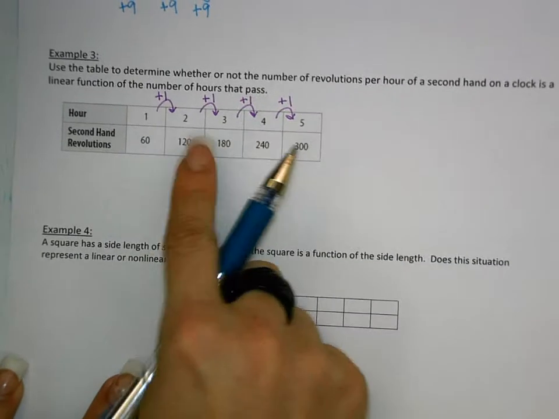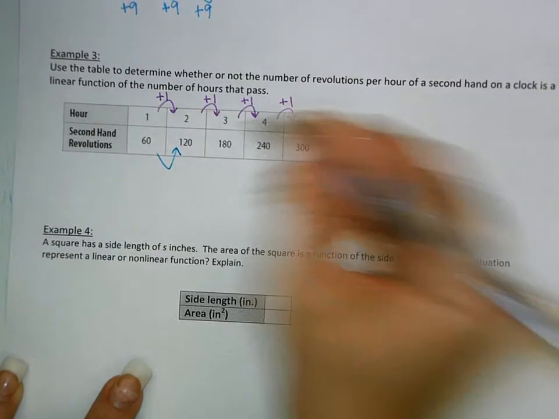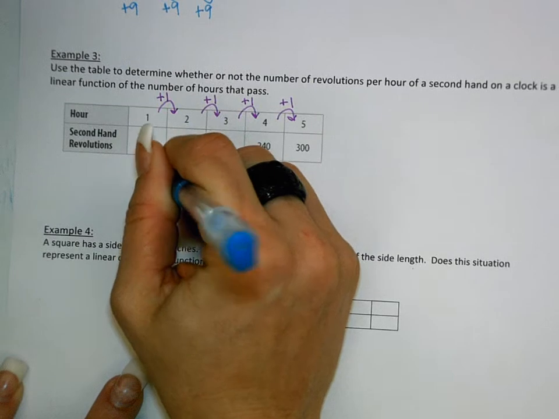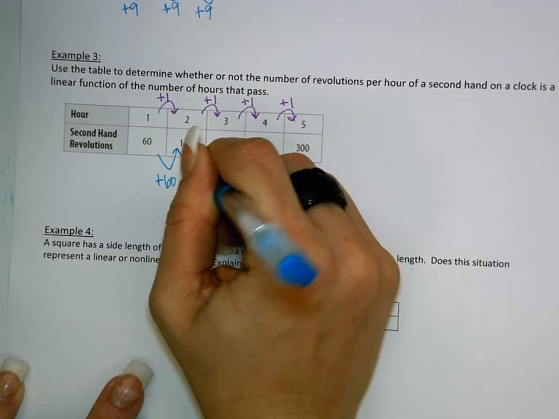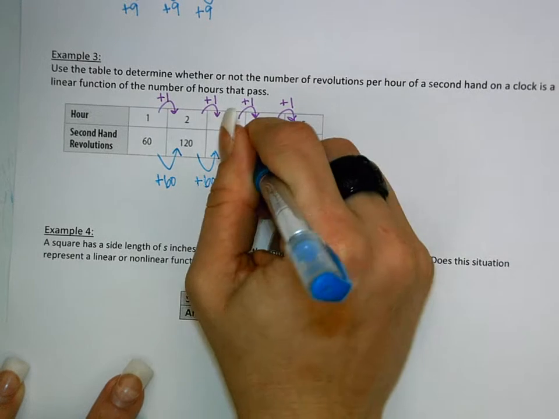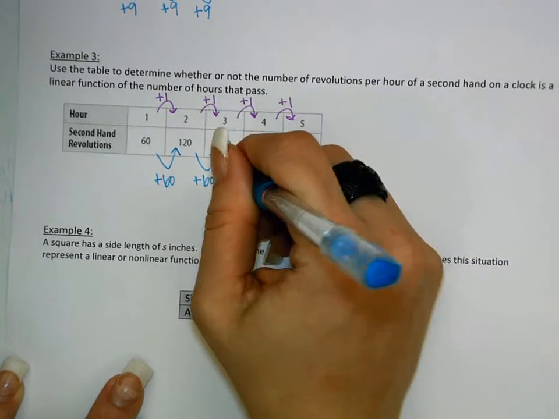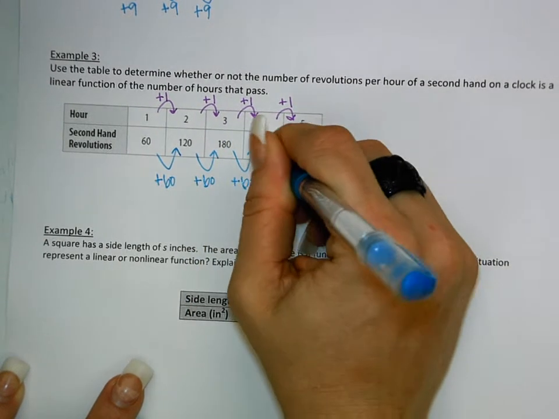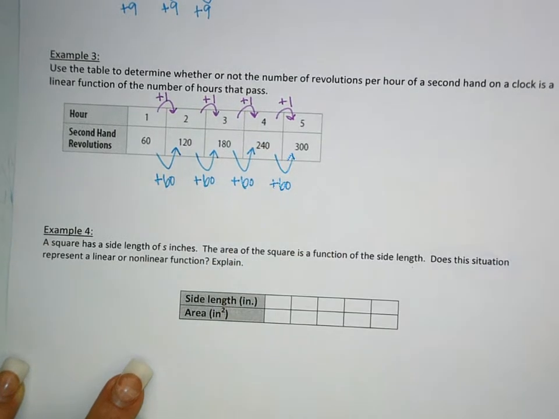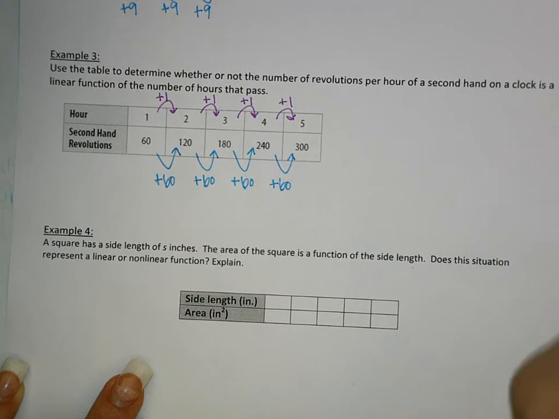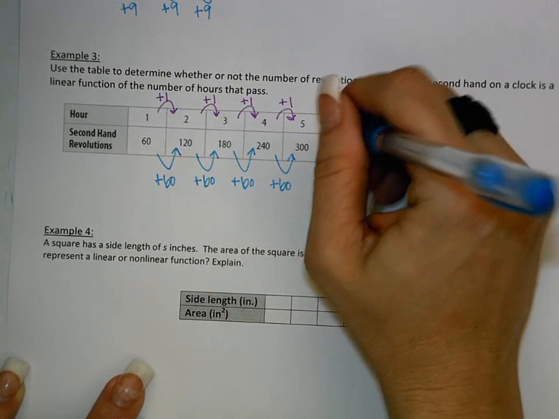So 60 to 120, is that constant? Yes, you add 60. To get to 180, add 60. 180 to 240, add 60. 240 to 300, add 60. So, is this a linear or non-linear function? Linear. Linear, right.